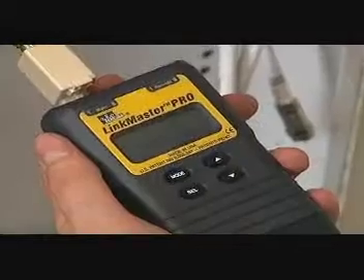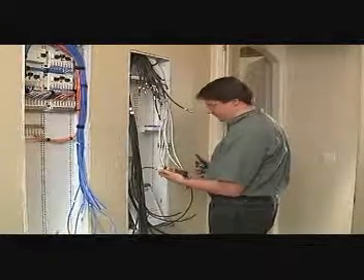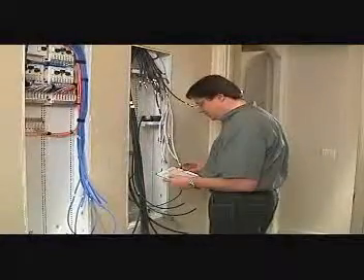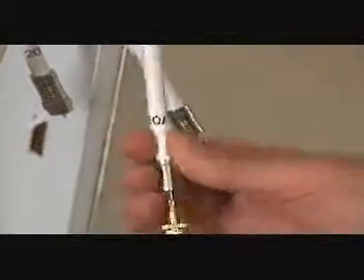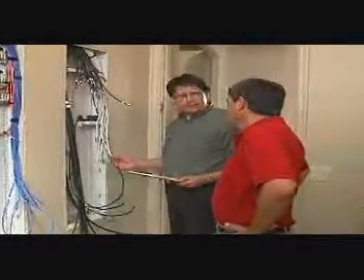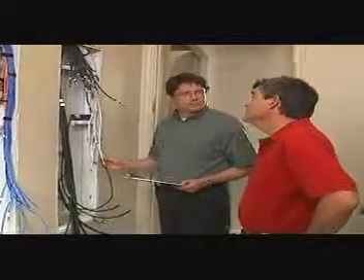Grayson, I'm reading an open on 10A. You sure you've got red on 10A? Yep, 10A red. Okay, let me check into this a little bit. What do you think the problem is? Well, we've either got a broken cable or a mislabeled cable because I'm reading wide open on 10A. Okay, well, let's track it down.